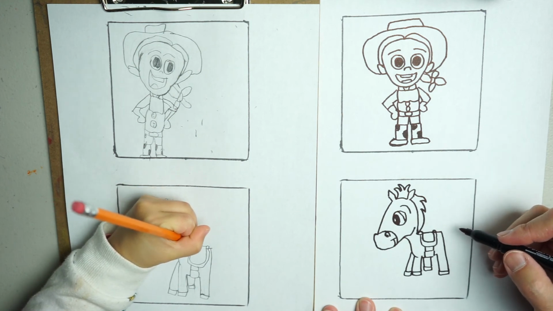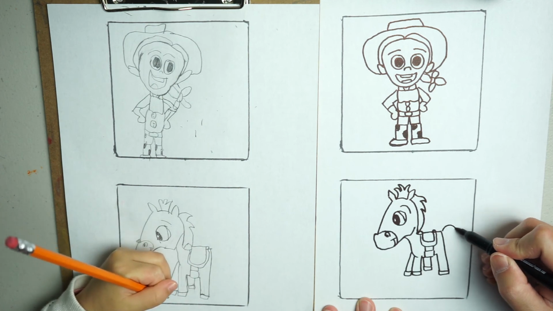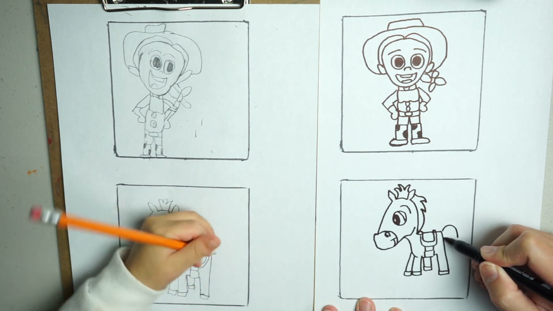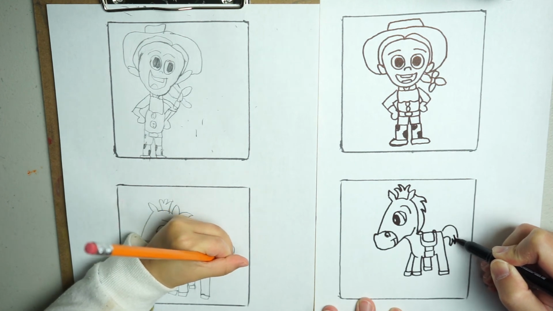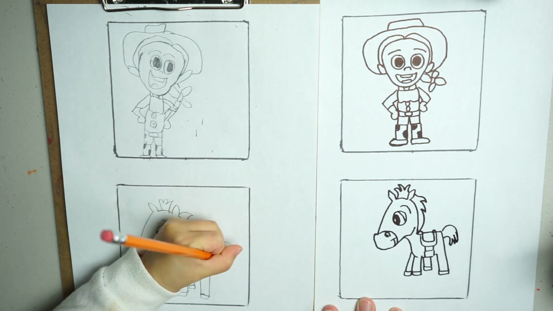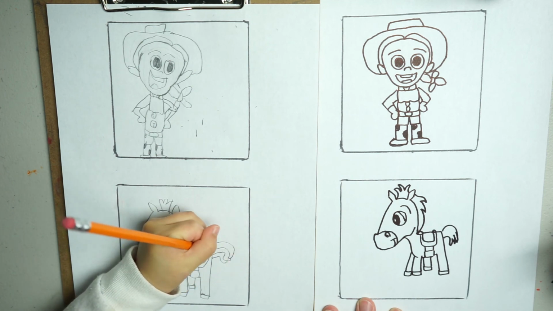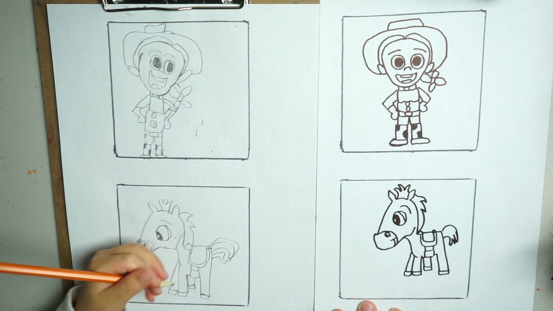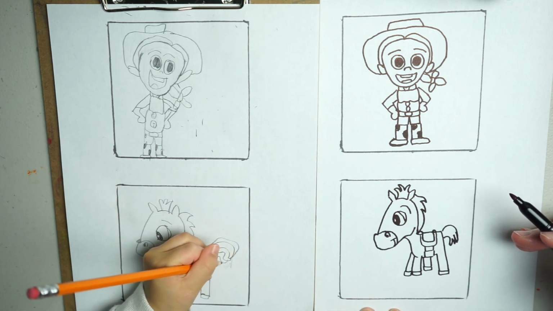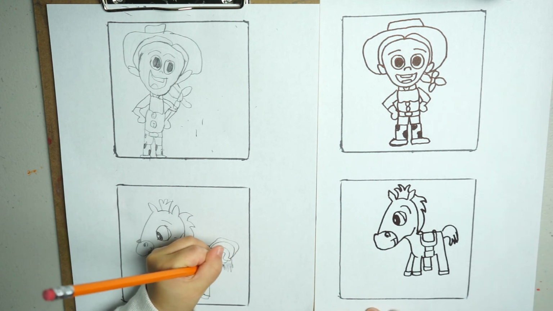And then, yep, okay, and then we got his tail. Okay. I'm going to do like this and this. I'm going to do like this. Okay, so you got, okay, that's good. Okay, not too big, okay? Okay, that's good. Alright, so I'm going to do some little zigs at the end. So that's Jessie and Bullseye. Now we're going to color them, okay?